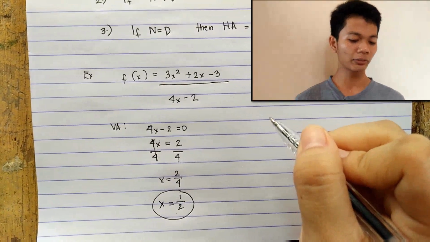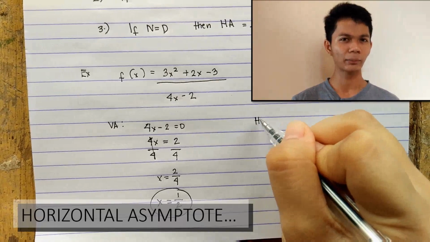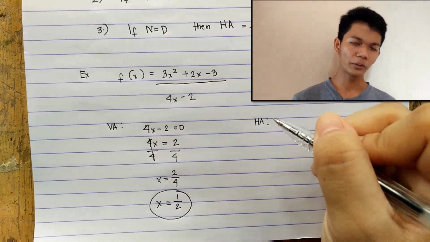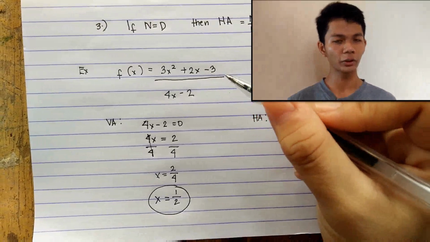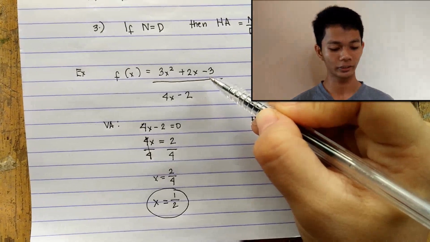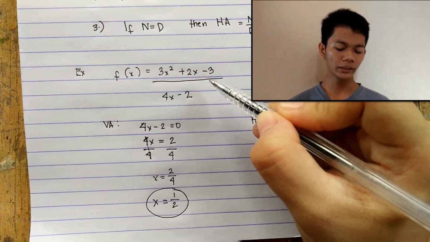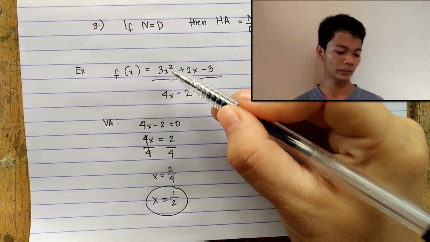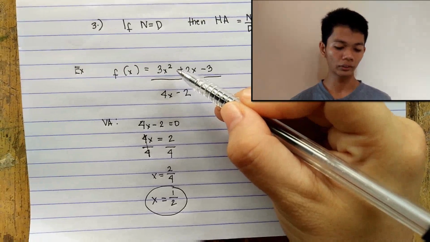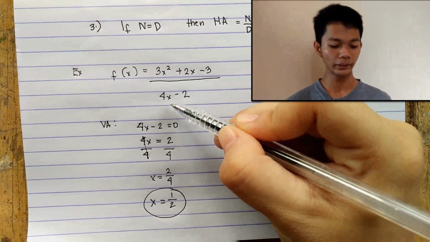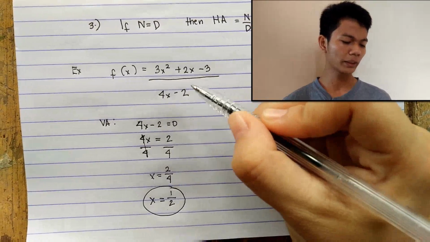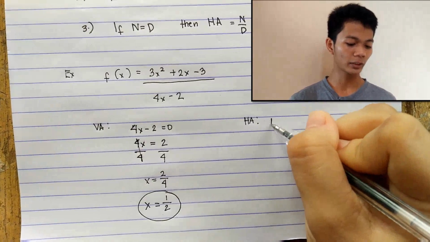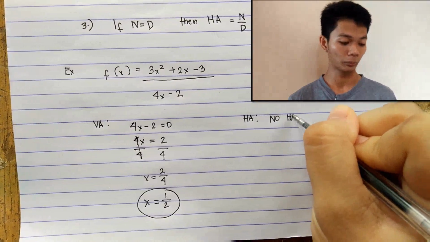Now, let's find the horizontal asymptotes, if there are any. First, we look at the degree of the numerator and the denominator. We can see here that the numerator is of the second degree, while the denominator is of the first degree. So based on the conditions earlier, we can say that there is no horizontal asymptote.